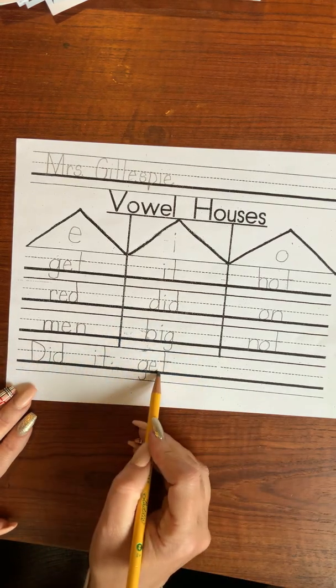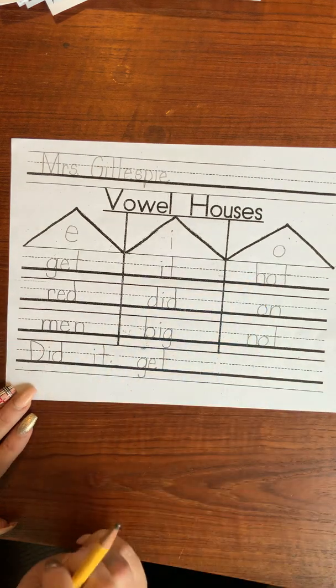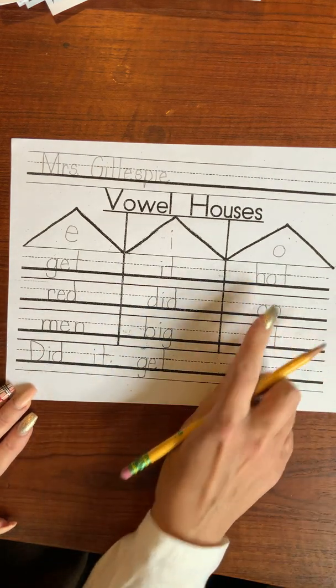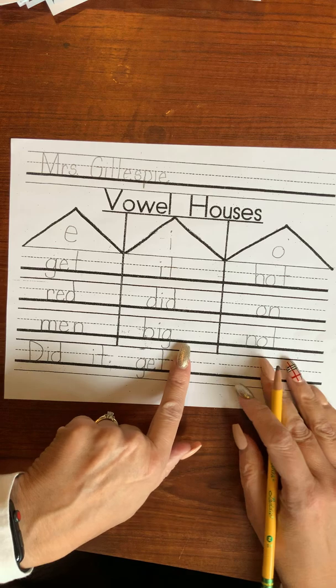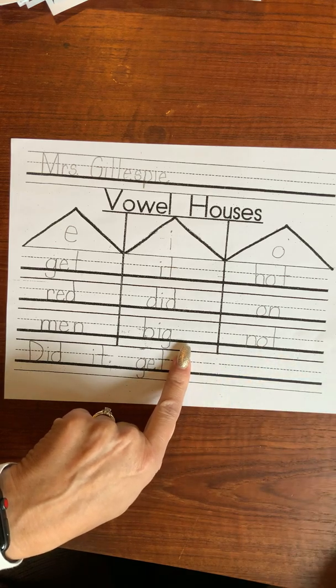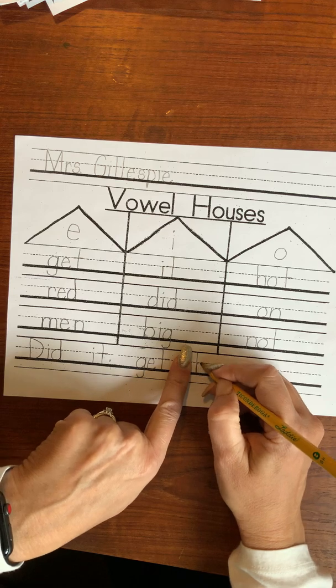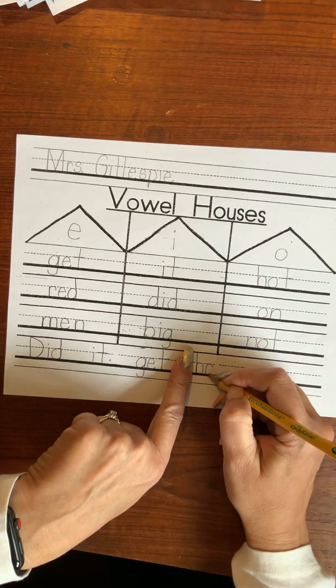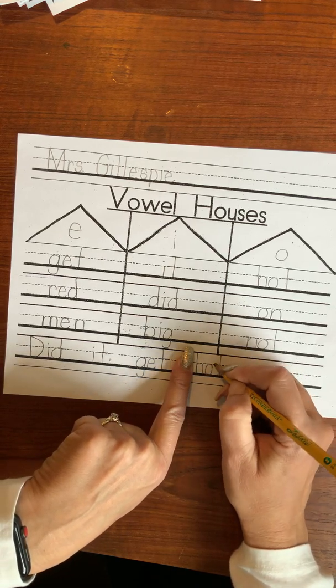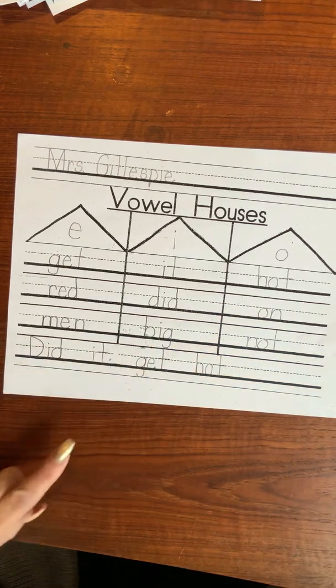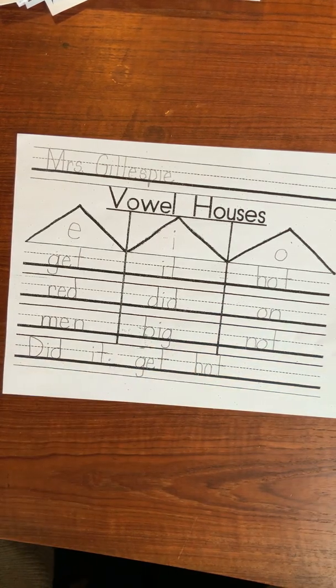Did it get hot? So now I'm going to write the word hot. Again, I need my finger spacer. I'm going to start with my H, which is tall, down, up, and over. 2 o'clock for my O and my tall T. Did it get hot? Now it's missing one thing.